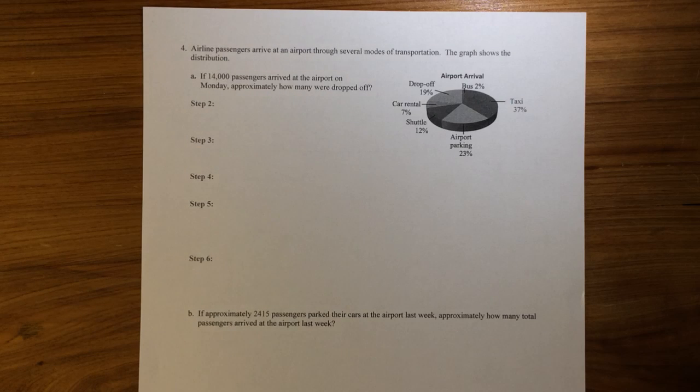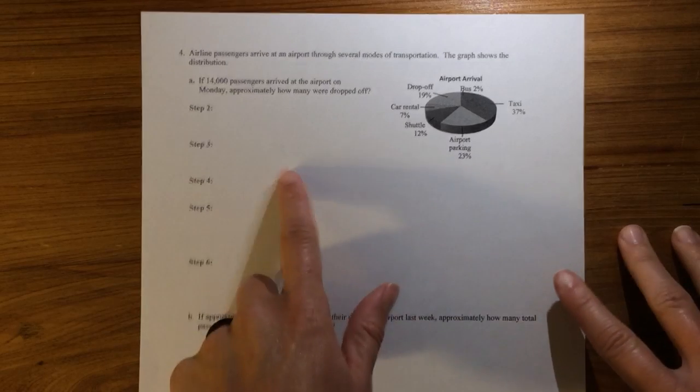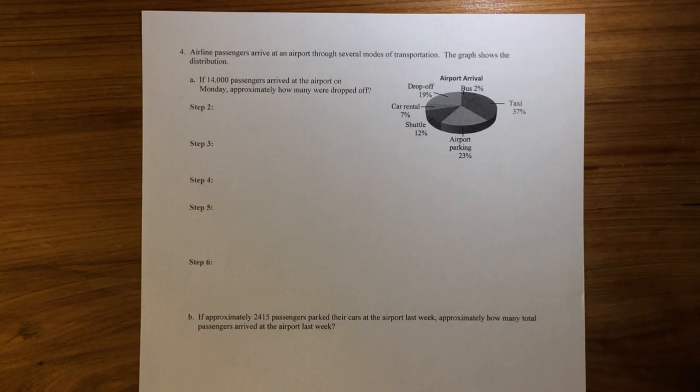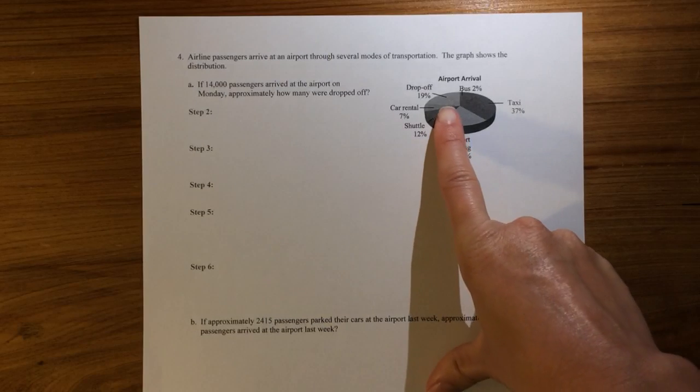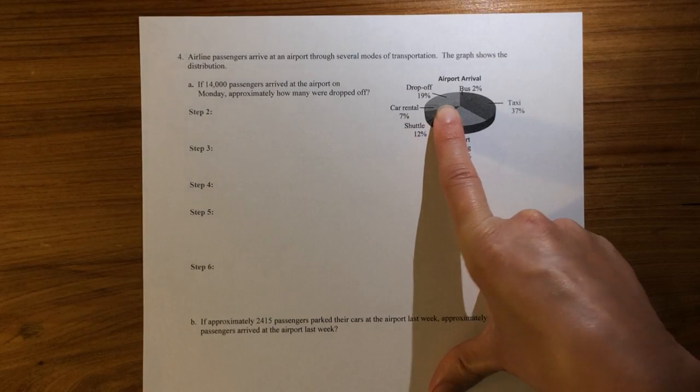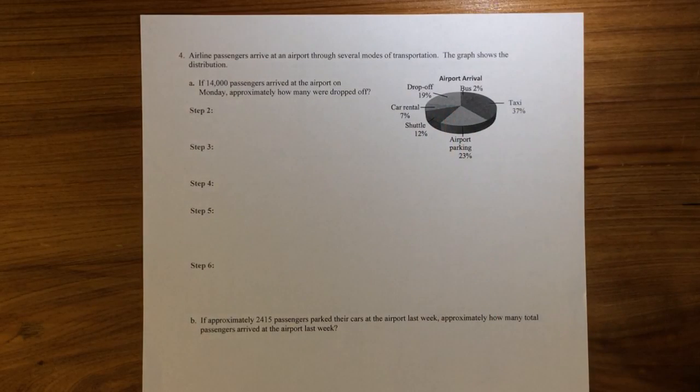Here we've got airline passengers arriving at an airport through several modes of transportation. The graph shows the distribution. So 4 has two parts, A and B. A says, if 14,000 passengers arrived at the airport on Monday, approximately how many were dropped off? Well, the drop off is 19%. So what is 19% of 14,000?